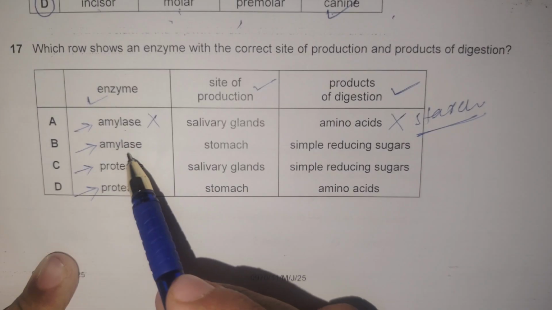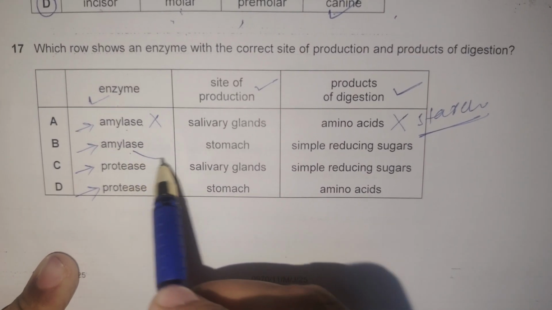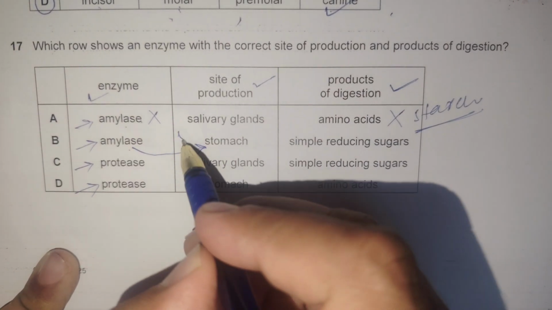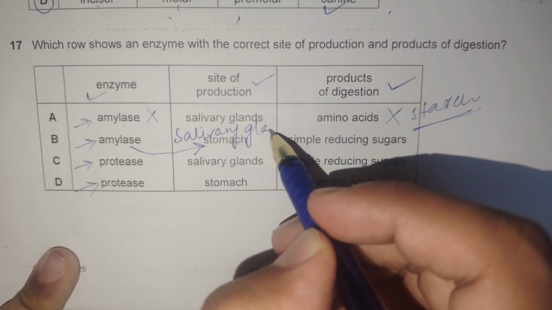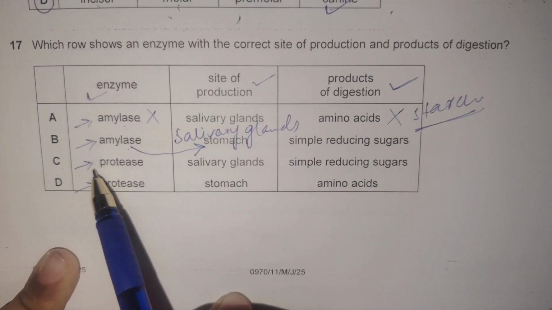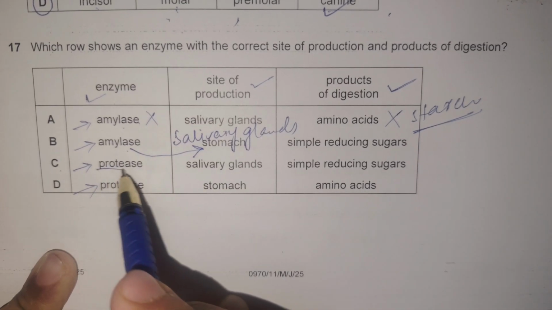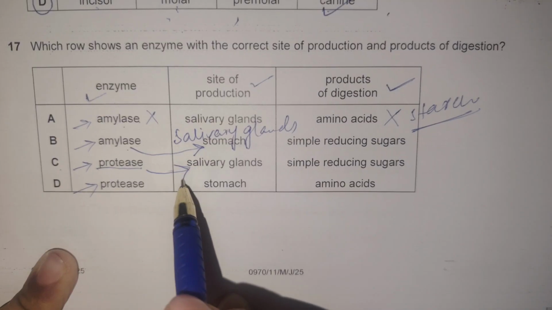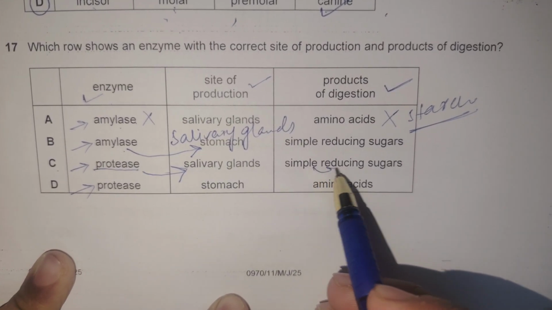Option B is also incorrect because amylase is not produced in stomach. It is produced in salivary glands. Next option, C is also wrong answer. It is incorrect because protease is not produced in the salivary glands, and it breaks down proteins into amino acids.